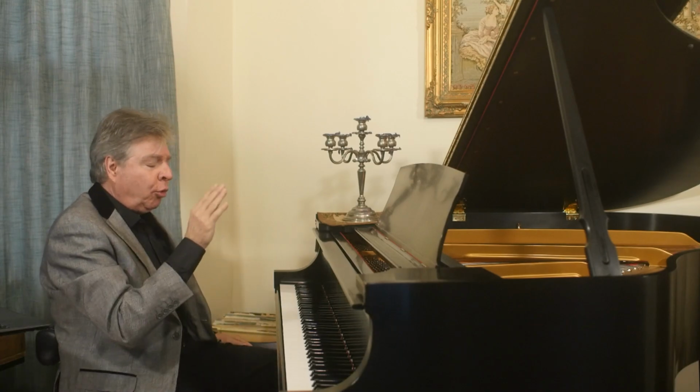Now I'm going to play for you again that middle section of the B minor scherzo, and I'm going to play it first without rubato, then I'm going to play it again with the rubato the way you heard it the first time. So here's the middle section of the B minor scherzo of Chopin, no rubato, just absolutely straight.